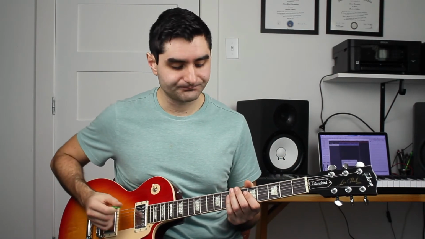So now I'm going to try to combine this lower position and that higher position. I'm going to try to play some ideas and use both of them at sort of the same time or alternating between them.